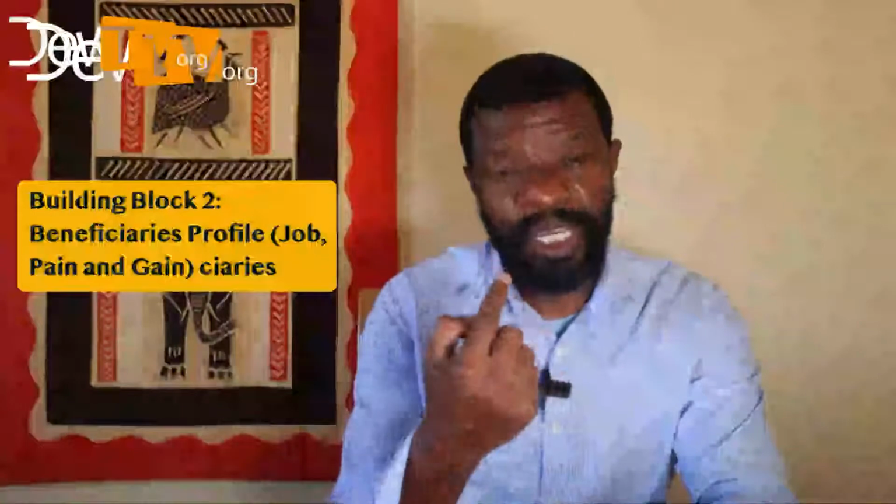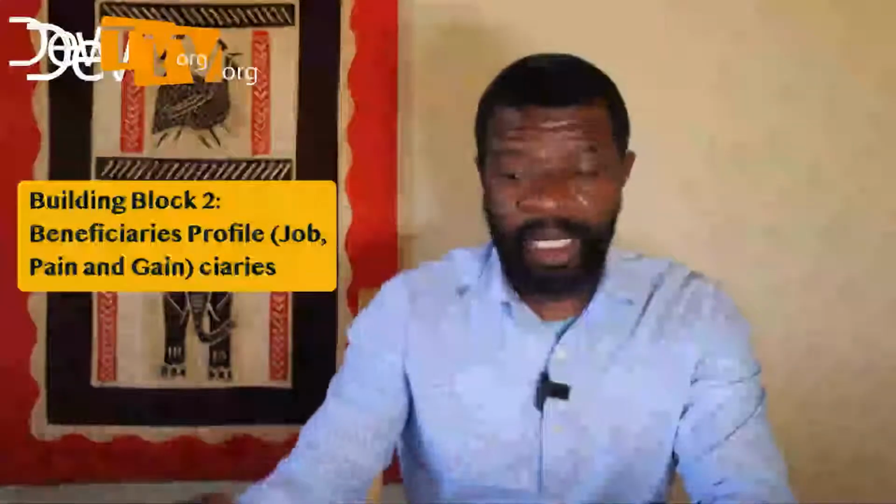So the second building block then is the beneficiary profile. You are designing an intervention for a particular group of beneficiaries. So you need to be very clear what pain you're relieving with your intervention, what gain potentially they can get from your intervention. You need to present this very clearly in the canvas. So if you have the constraint and root causes, and then you present exactly what your beneficiaries will gain and what pain will be relieved for your beneficiaries, you can see the relationship very clearly in one glance.